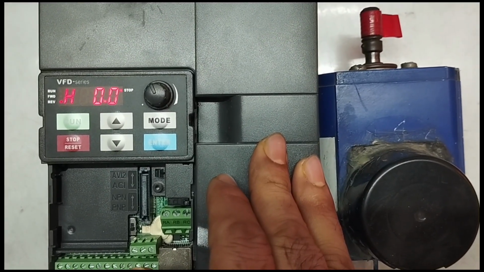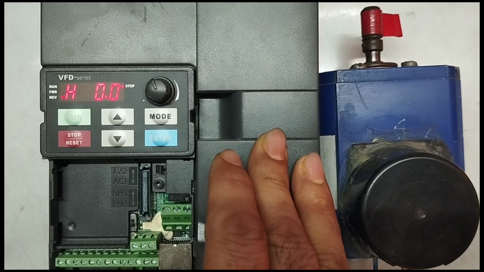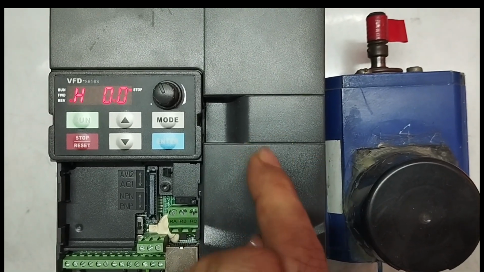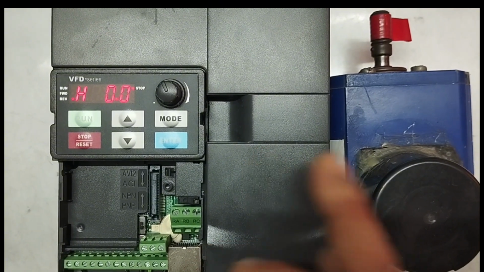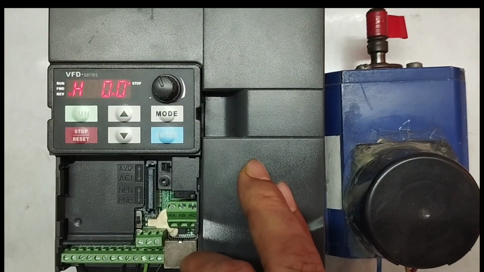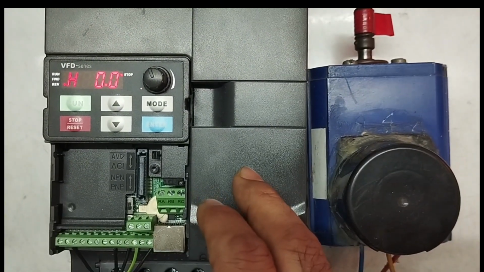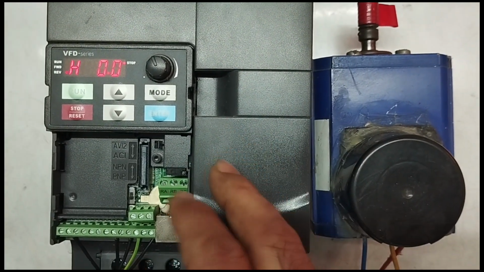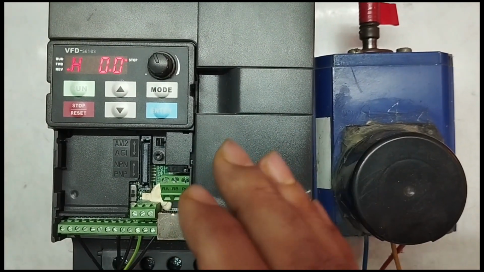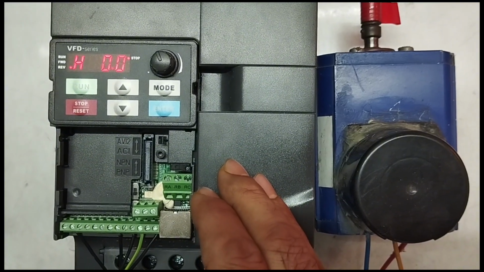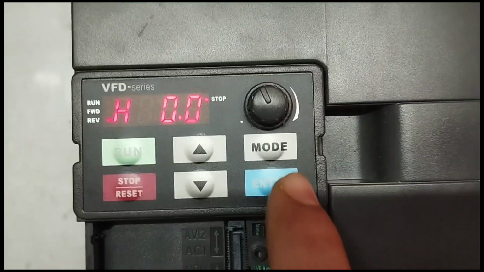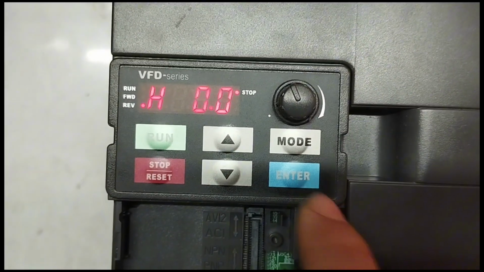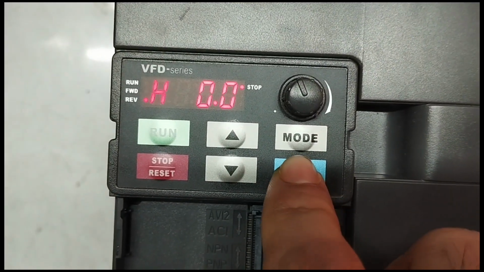Welcome to my channel. I will show acceleration and deceleration time for the inverter and motor. Acceleration time is how much time is needed to reach full frequency, and deceleration time is how long it takes to stop the motor gradually. Now check the acceleration and deceleration time. Let's start.